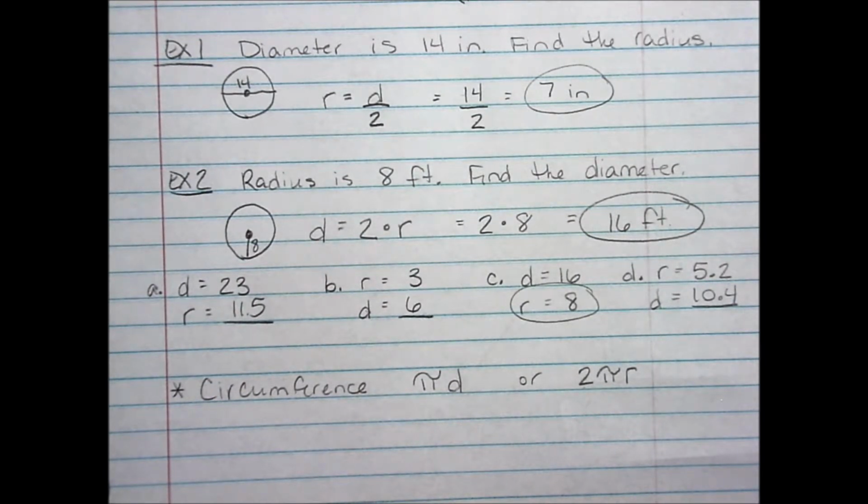Yesterday, when you did your self-directed learning about pi, you would learn that pi is not an exact number. It's a decimal that goes on forever and ever. It never stops.